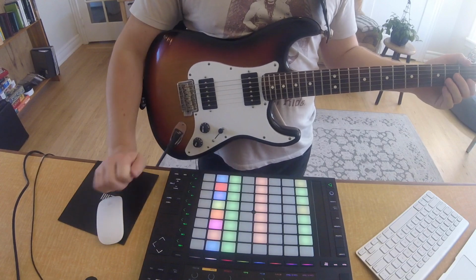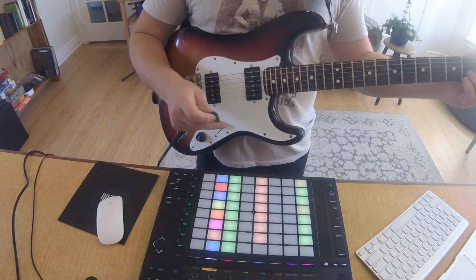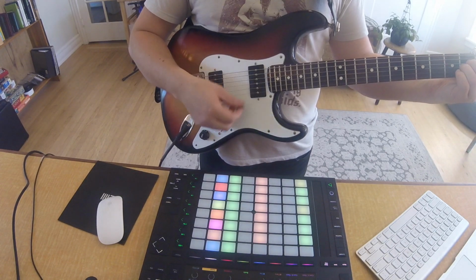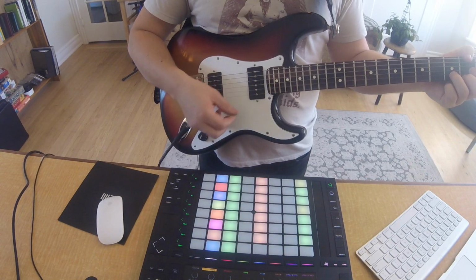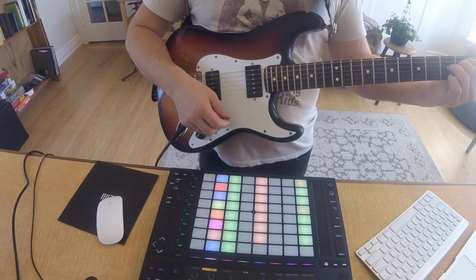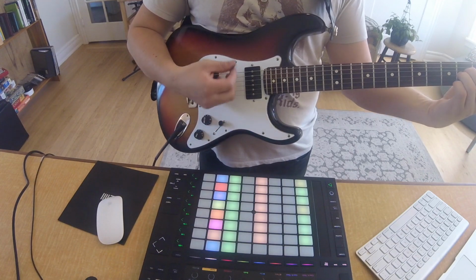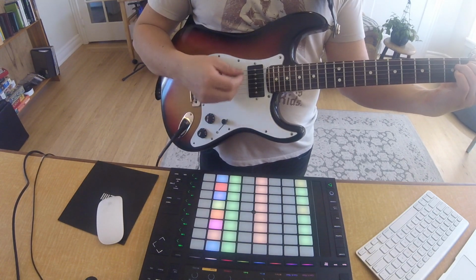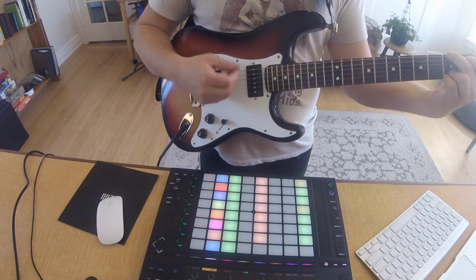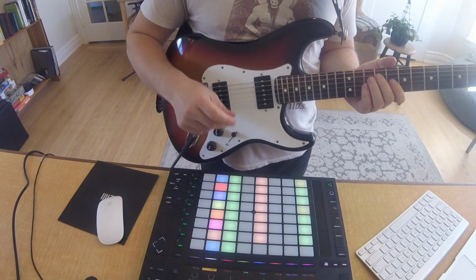Below that, we have the Fender Twin, which we can select here. This is a classic sound, very common in country music. Below that, we have a very, very clean jazz sound.